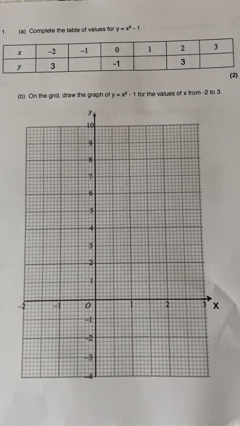Right, welcome back guys. New topic for today. We are looking at constructing quadratic graphs.